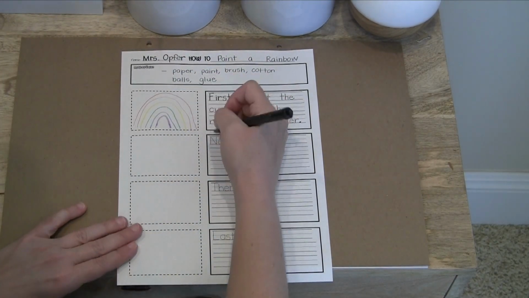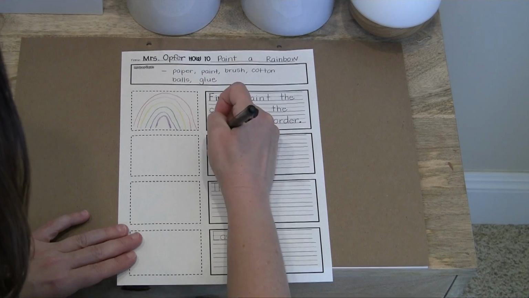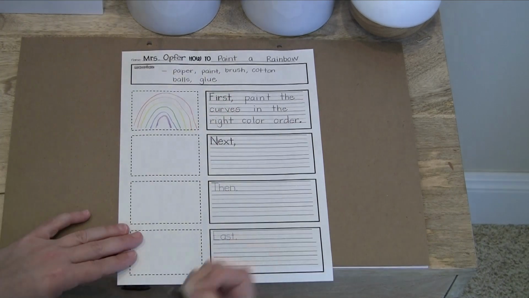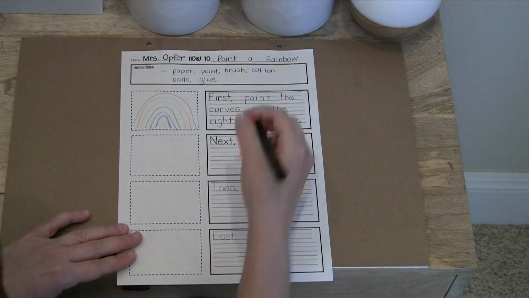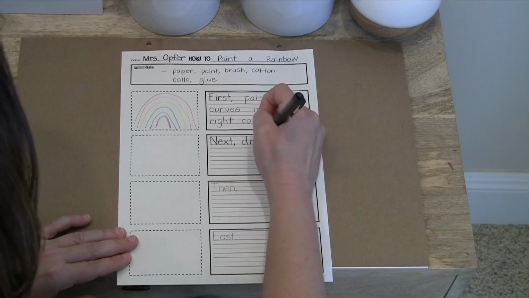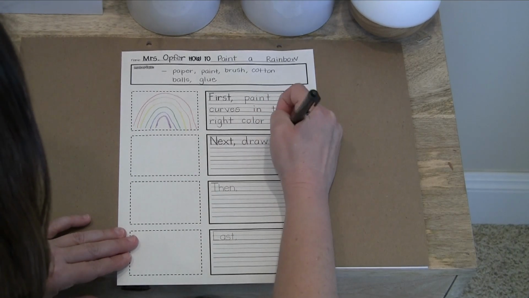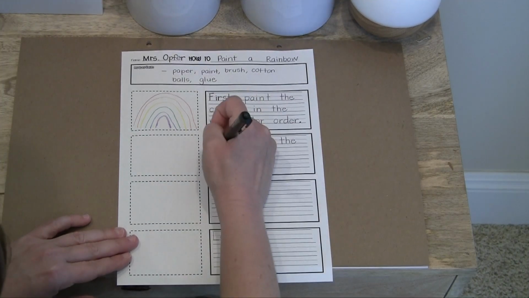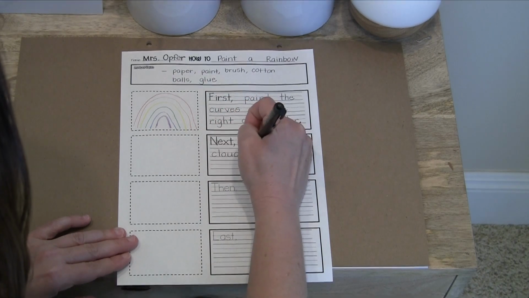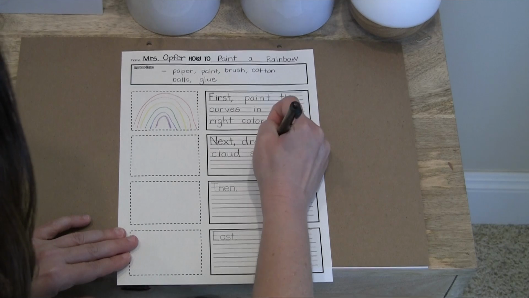Let's go to step 2. Here's another important order word. Next. Next, draw the cloud shapes.